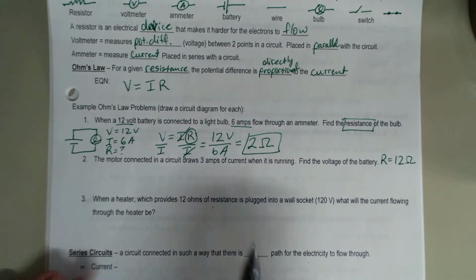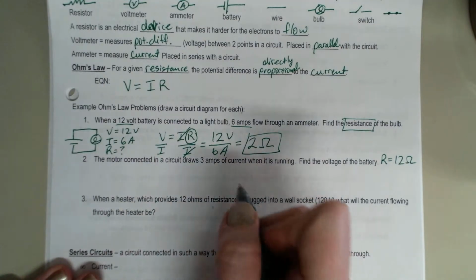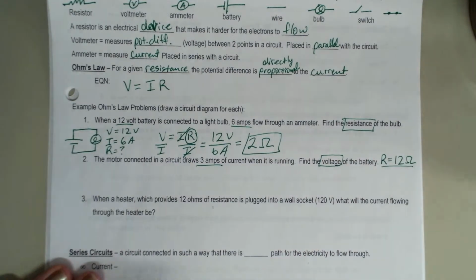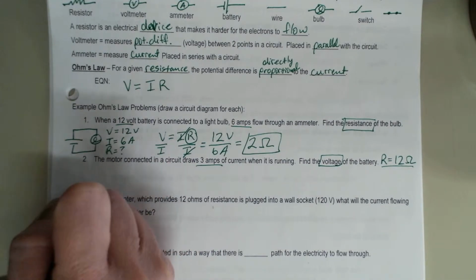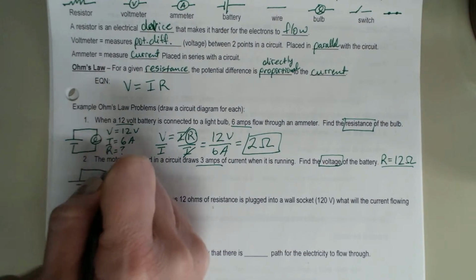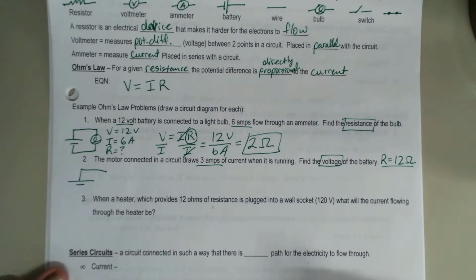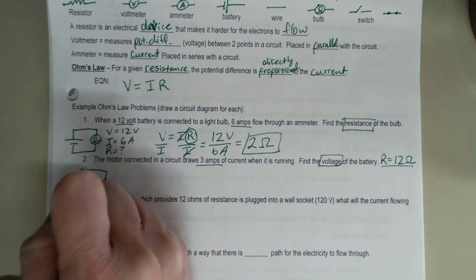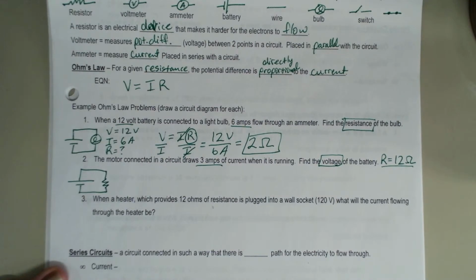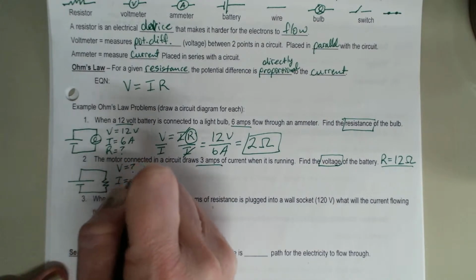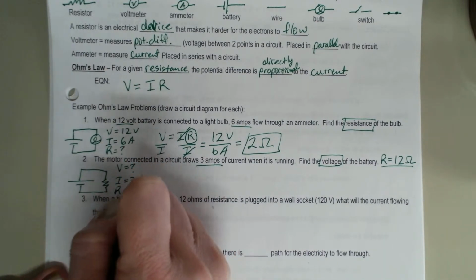Cool? So, motor's connected, 3 amps of current. We're looking for voltage, and we have resistance. So, we're going to draw our diagram. So we have a battery, okay? It's going to be connected to a motor. A motor, typically, we'll just use a resistor for that guy. Okay, so just do a little squiggle, and then connect it to the battery. It's good enough. So V, we don't know. I is 3 amps, and R is 12 ohms.